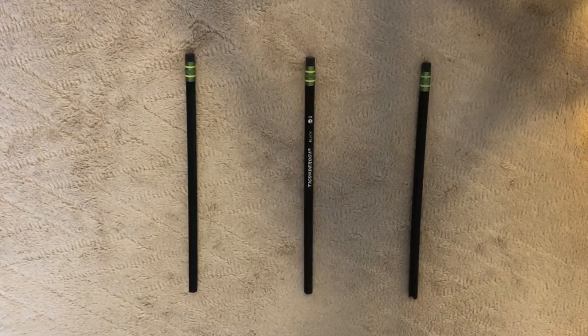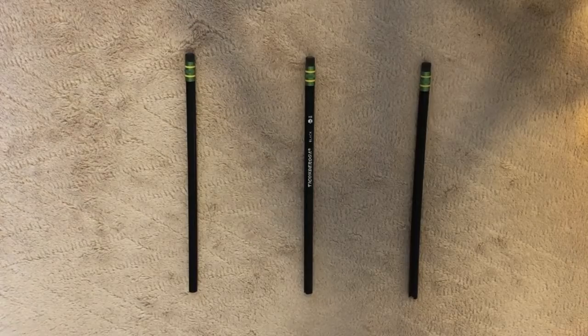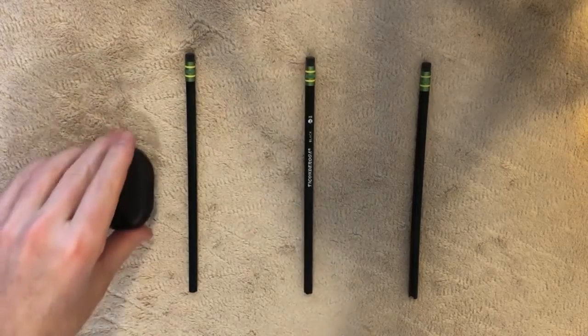Hello and welcome back. We have been talking about binary, and this time we have gone over addition and how they represent each other.